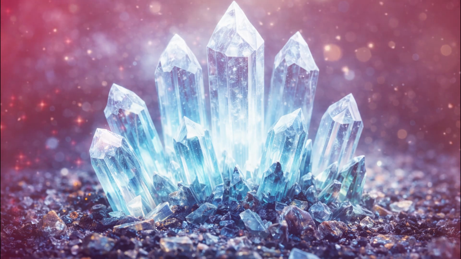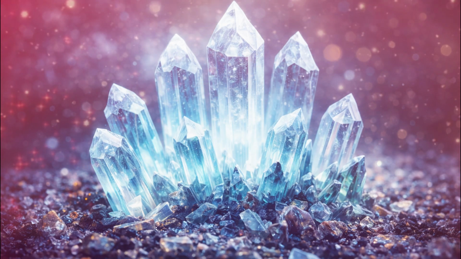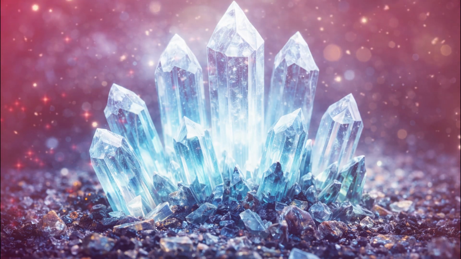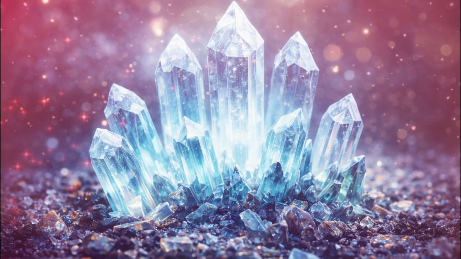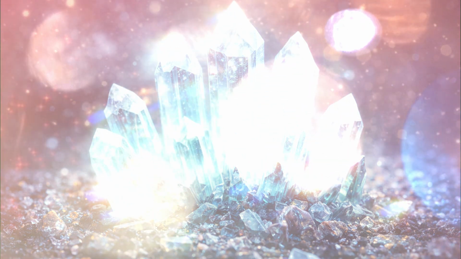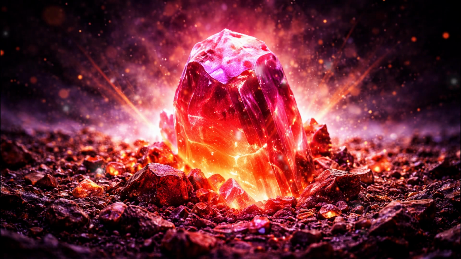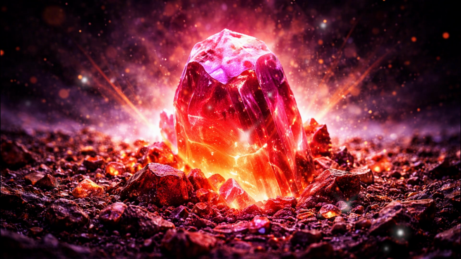Pressure also shapes crystal growth. Deep within the earth, rocks experience immense pressure from overlying layers. This pressure can compress minerals, forcing atoms into denser arrangements. In some cases, pressure is directional, meaning it acts more strongly in one direction. This directional pressure influences the orientation of growing crystals.